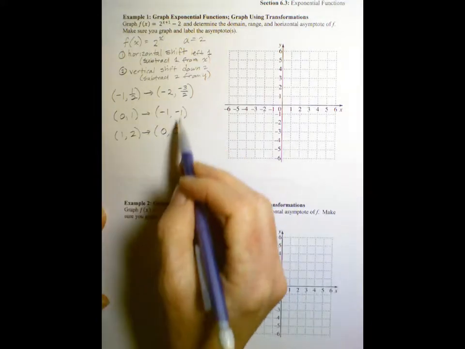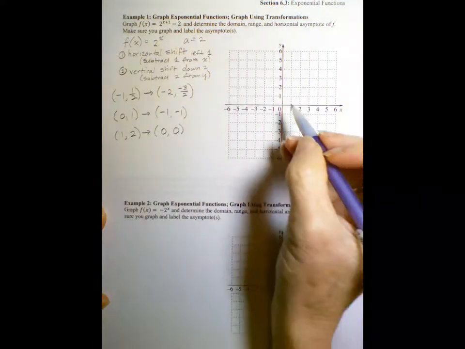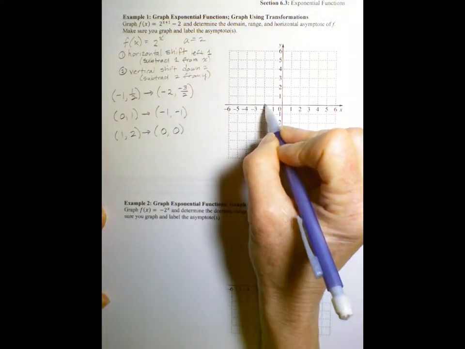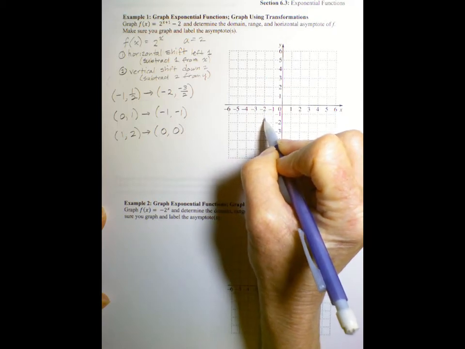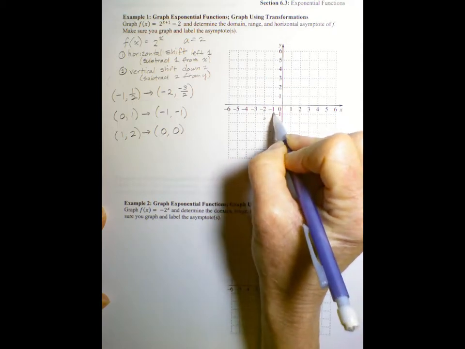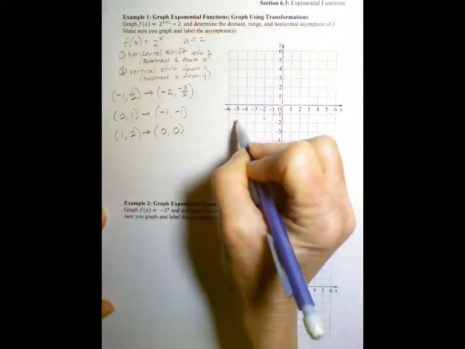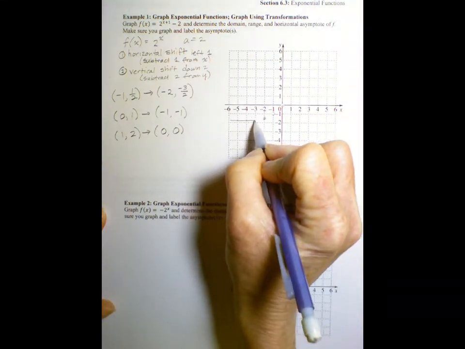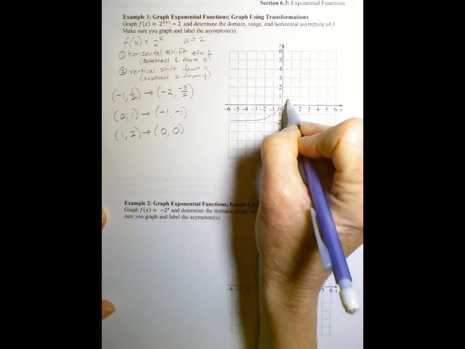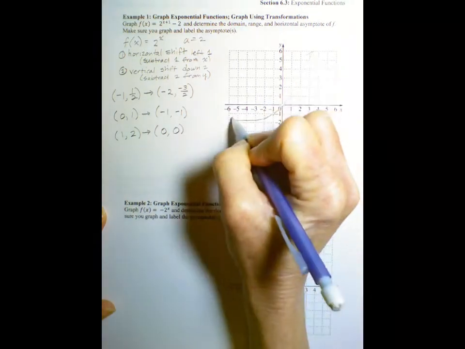So these points have been transformed. We have negative 2, negative 1.5, negative 1, negative 1, and 0, 0. So our new exponential function looks something like this.